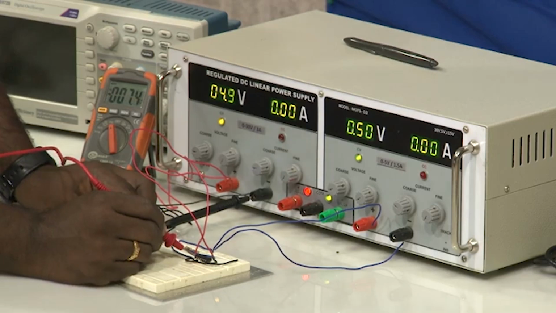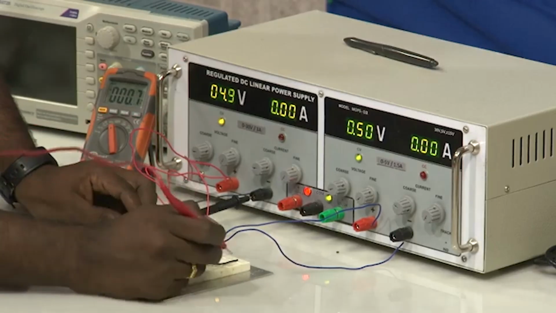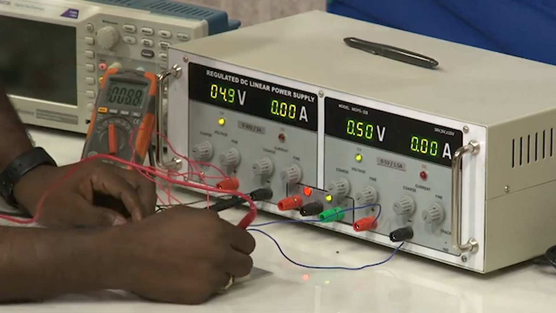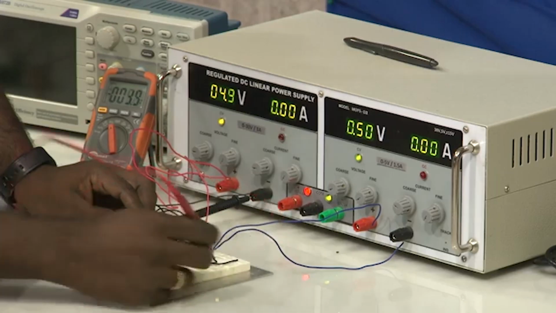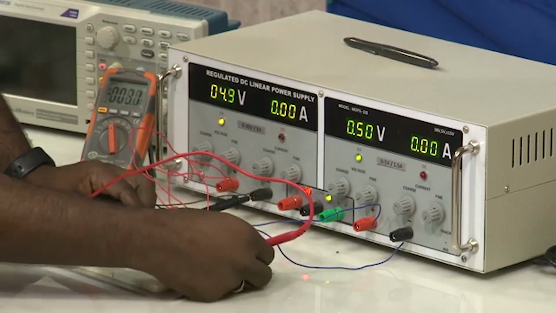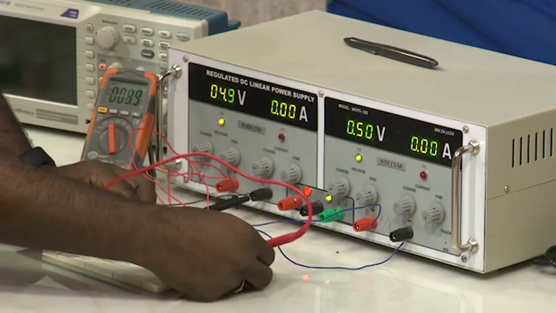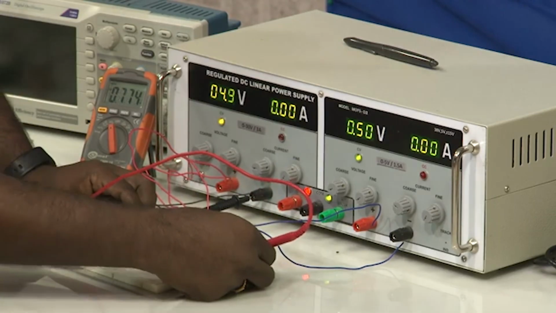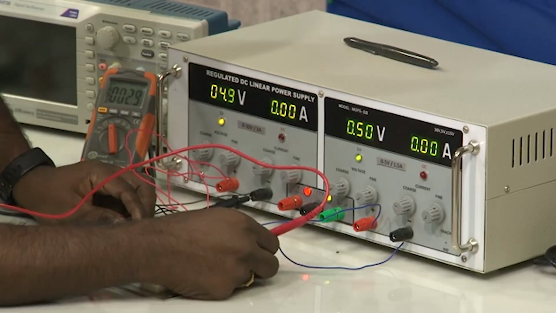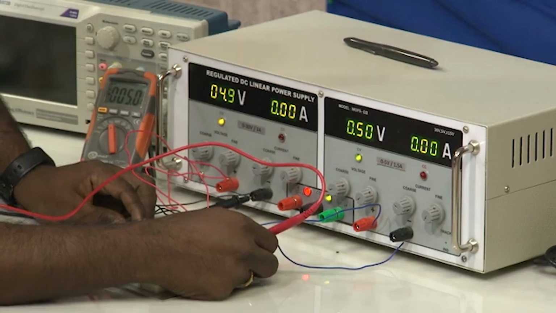So, even in this case 7.4 millivolts is what showing in multimeter, 7.4 millivolts is also 0, and whereas the first one, the other comparator output is showing 5.2 millivolt. So, which is 0.